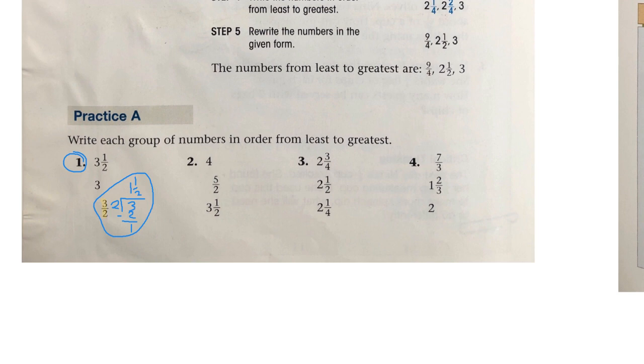Now we have the 2's as the denominator, which are already like fractions, so we can order them. We had 3 1/2, 3, then 1 1/2. So we can now say that the 1 is the least, 1 1/2 is the least.